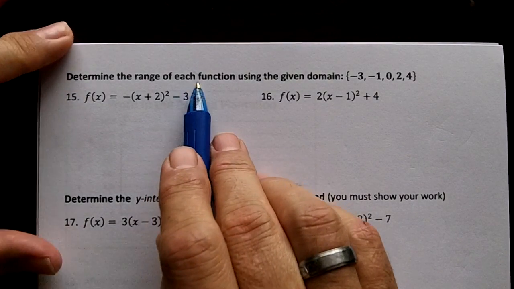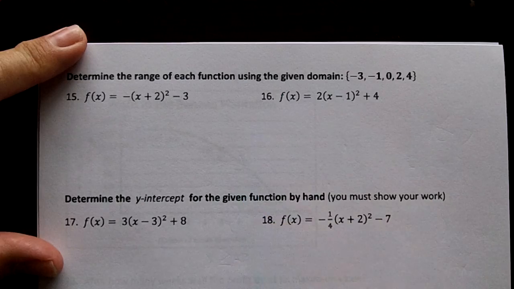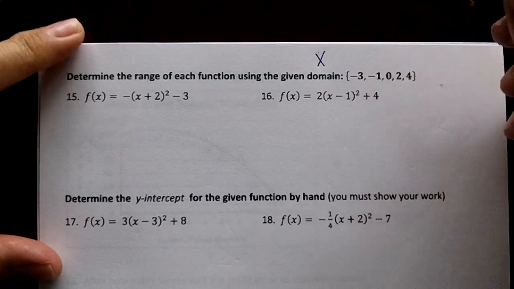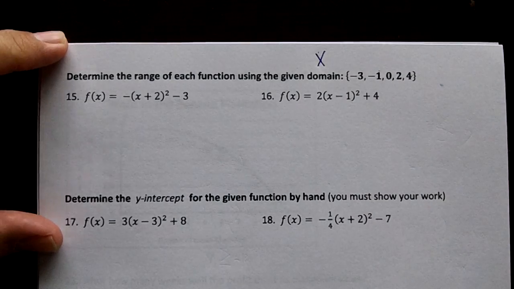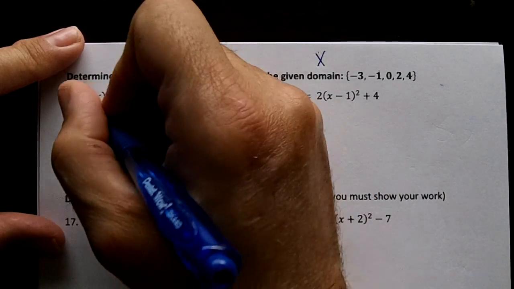Okay, determine the range of each function using the domain. The domain is your x. So we have 1, 2, 3, 4, 5 x's. We're going to get 5 y's. This is how you would do this.